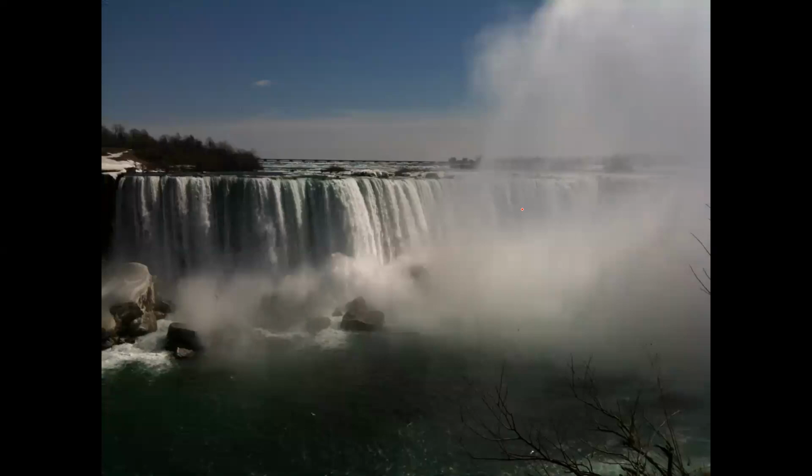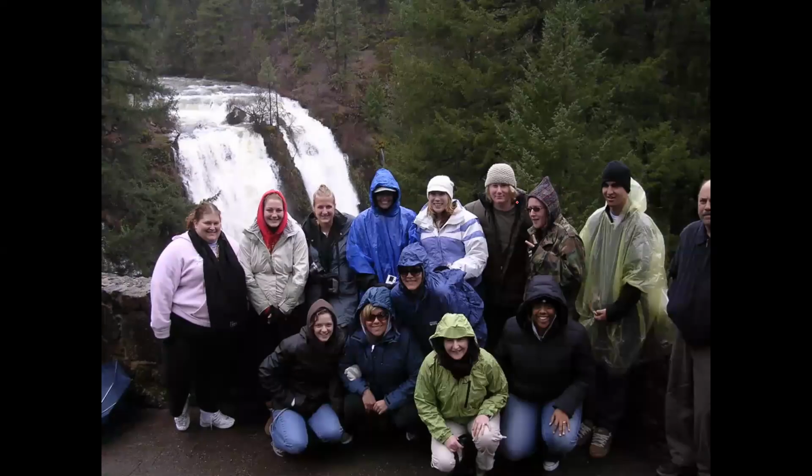There's Niagara Falls again. Here's a nick point, a famous nick point in California, Burney Falls State Park. If you haven't been there, you've got to go. Go at a time where there's a high flow. The waterfall there is just incredibly beautiful.